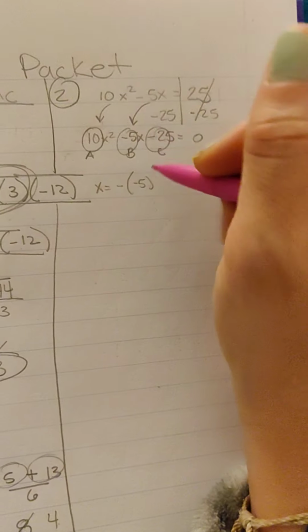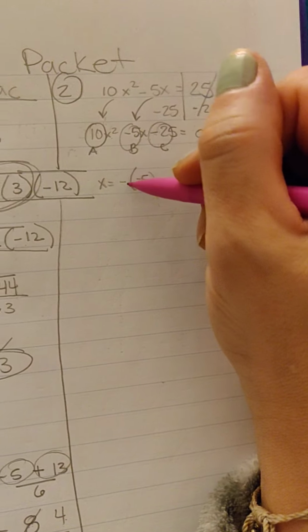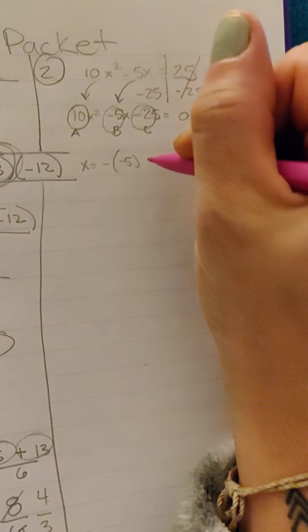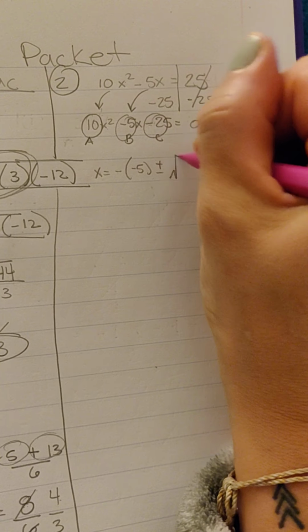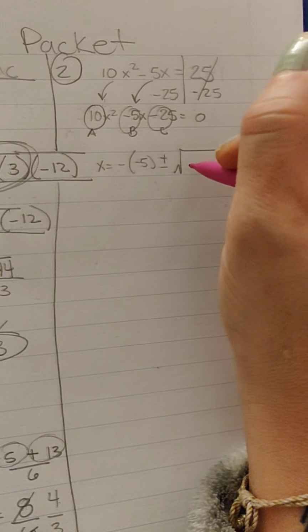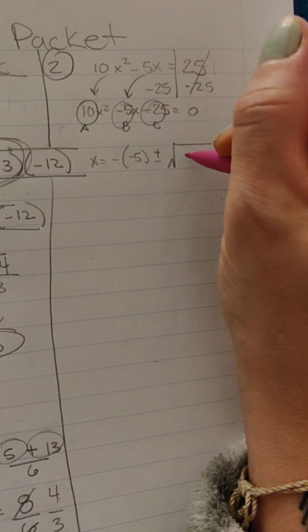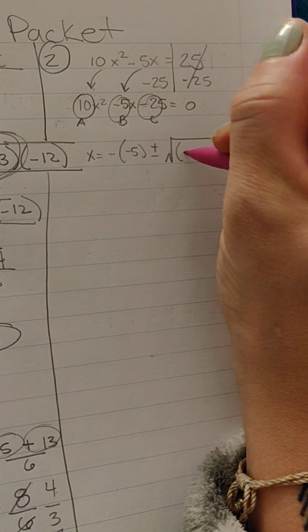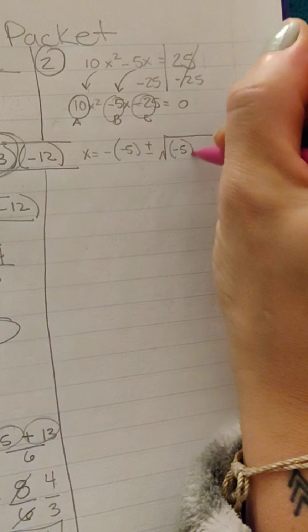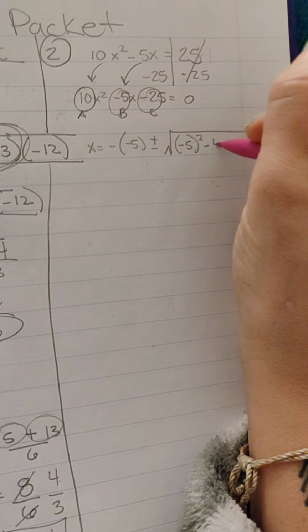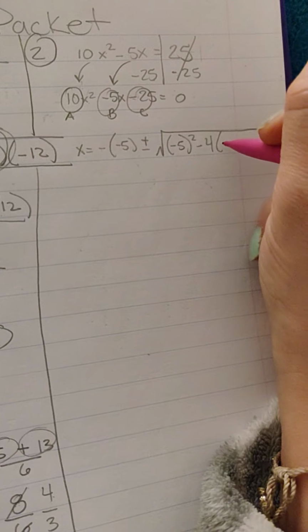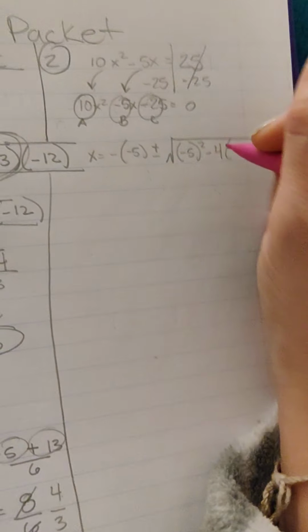So I've got this, x equals negative b plus or minus the square root of b squared. And our value of b is negative, so I'm going to put it in parentheses, b squared minus 4 times our value of a, which is 10.